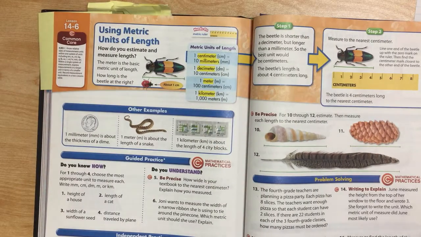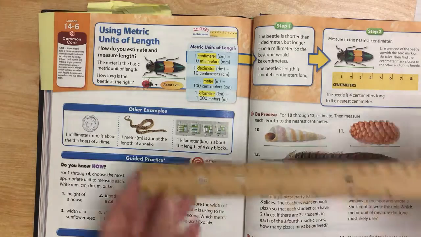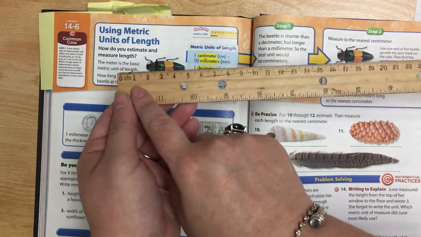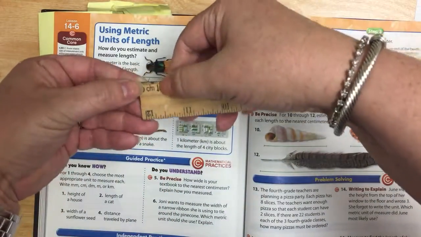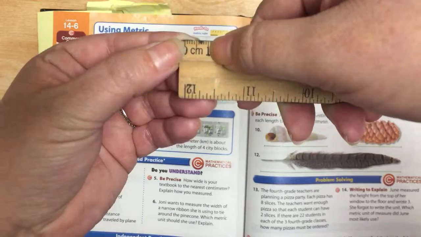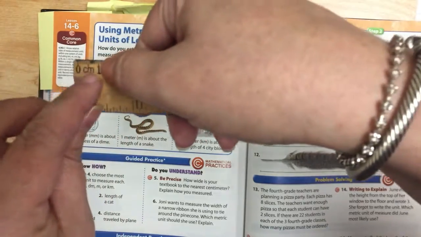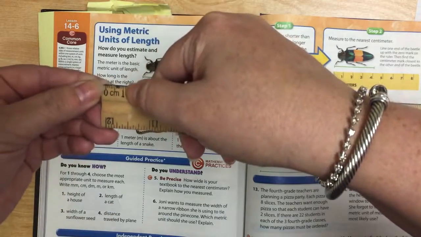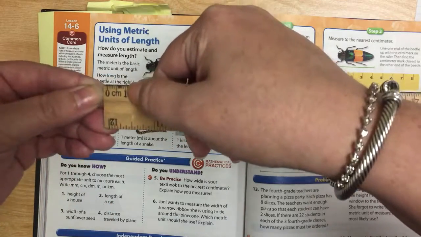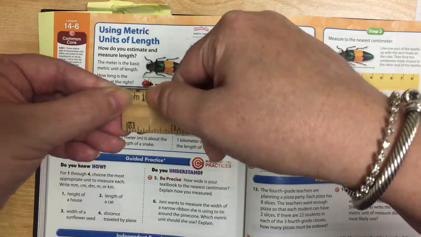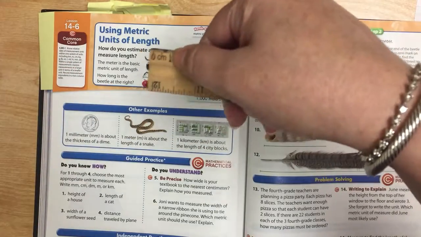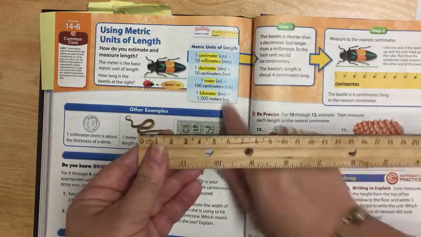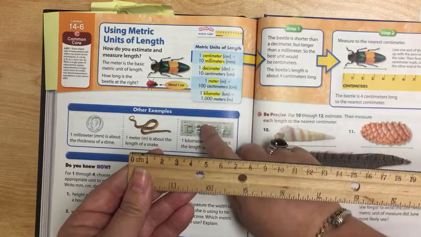If you were to actually look at a ruler, you've got your centimeter side and your inches side. On the centimeter side, here is 1 centimeter, and you can see all the little lines in there. Those are all millimeters. So inside 1 centimeter is 10 millimeters. 1 centimeter equals 10 millimeters.